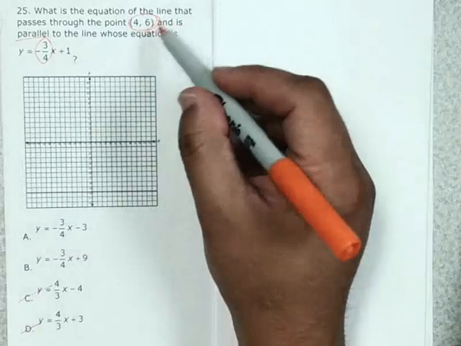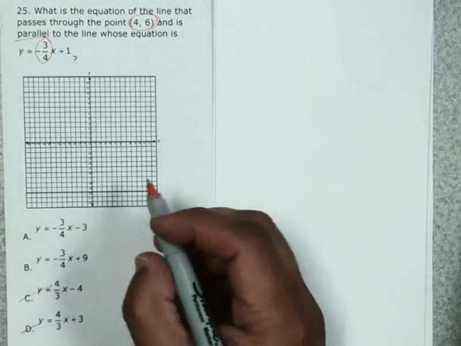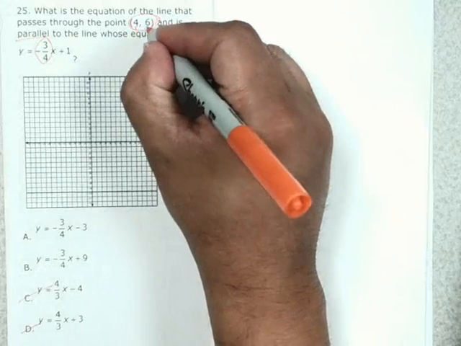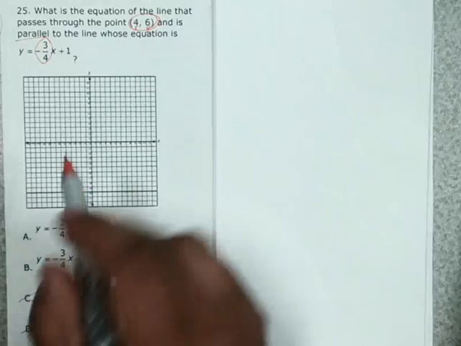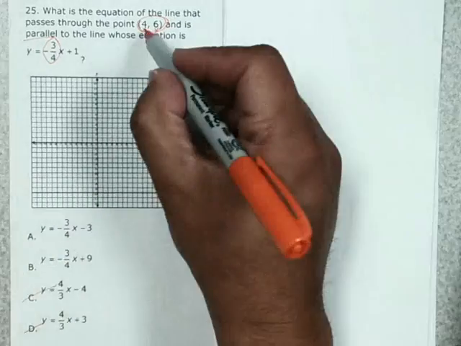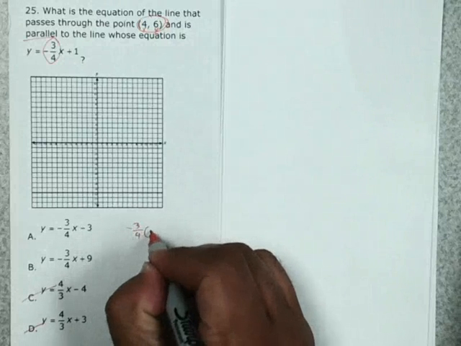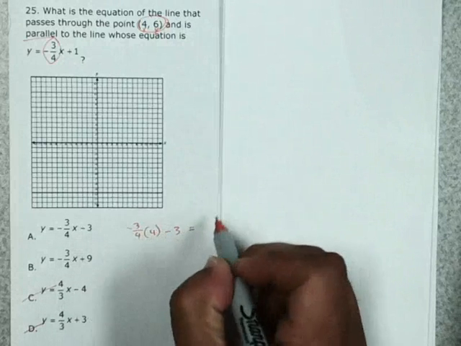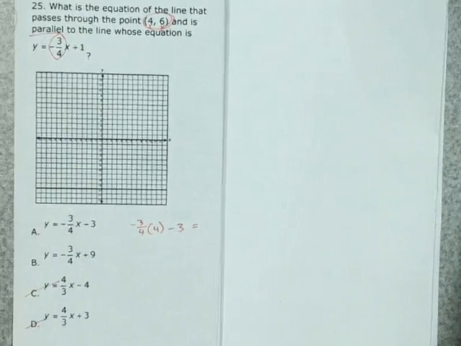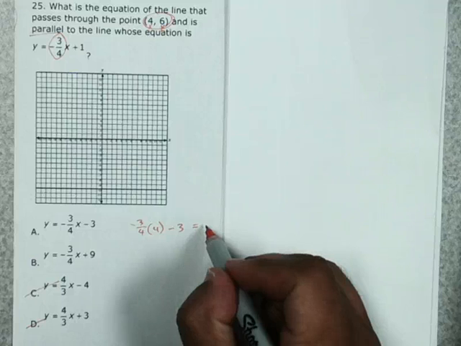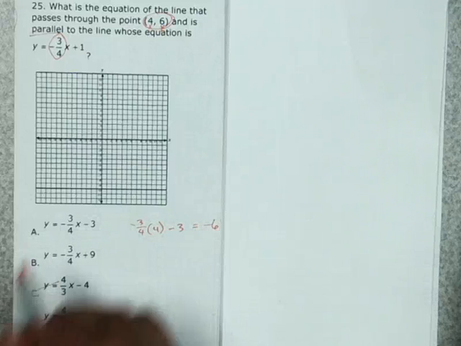Now we could put this in the calculator and try to do some other stuff with it. The easiest thing to do is, since these are your x, y values right here, you want to plug them into here. So if this function works, I can put 4 in for x, and I'm supposed to get 6 as my answer. If I get 6 as my answer, this is the right choice. So let's do negative 3/4 times 4 minus 3. All right, this comes out to be actually negative 6. So more than likely A is not right.